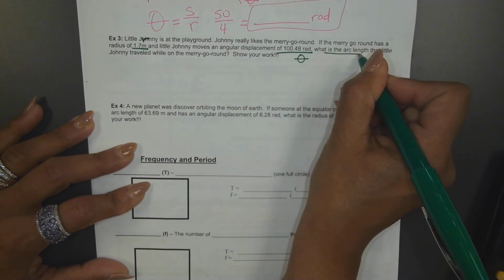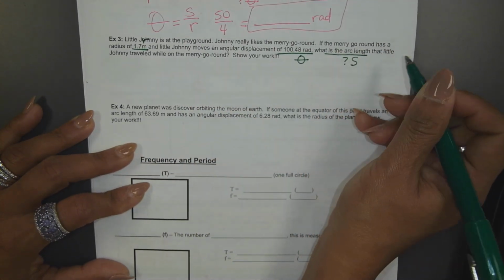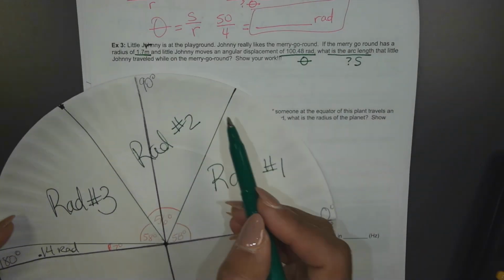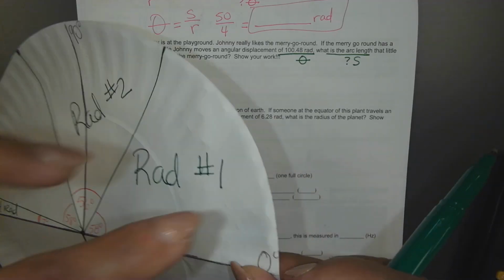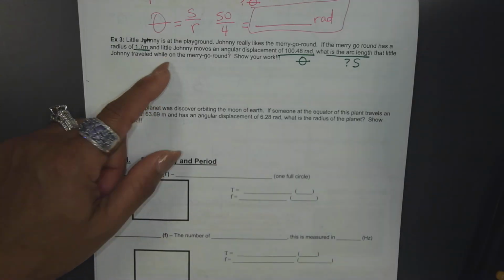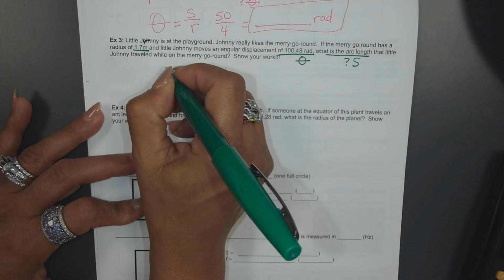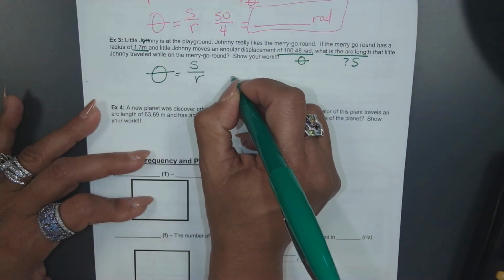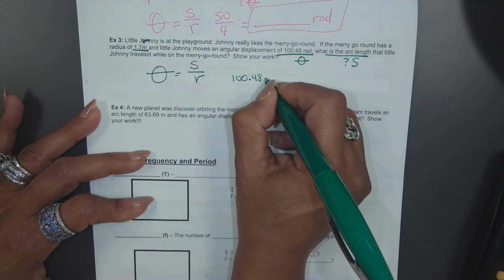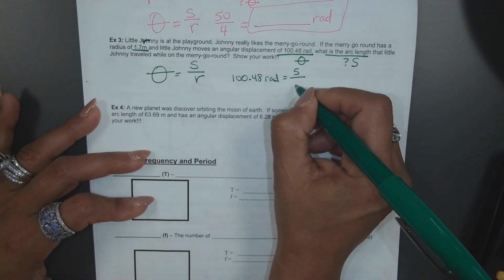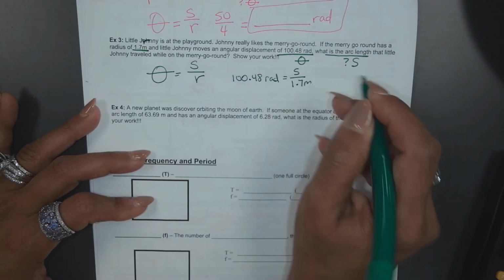It says here, what is little Johnny's arc length, S? If we were to get a piece of string and little Johnny rotated 16 times and we got that string around the circumference of the merry-go-round, how long would that string be in distance, or the arc length? Well, theta equals S over R. They gave us the theta of 100.48 rads. The S is my unknown, and the radius they gave us is 1.7 meters.